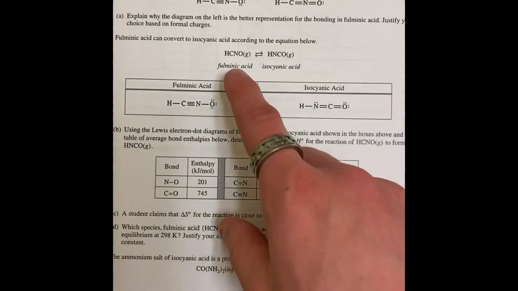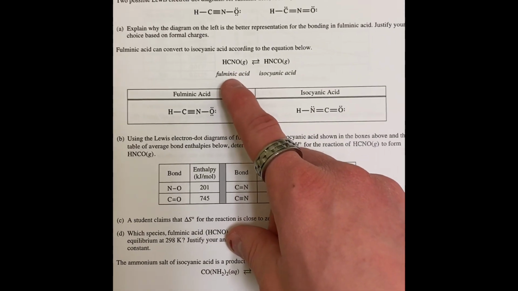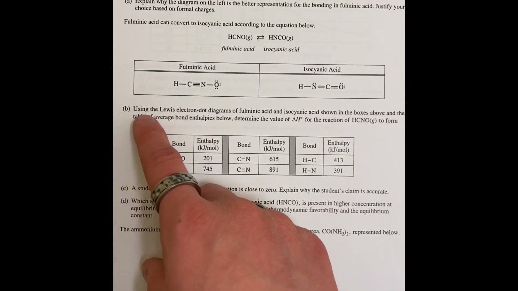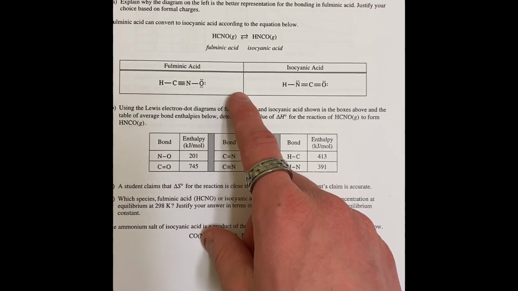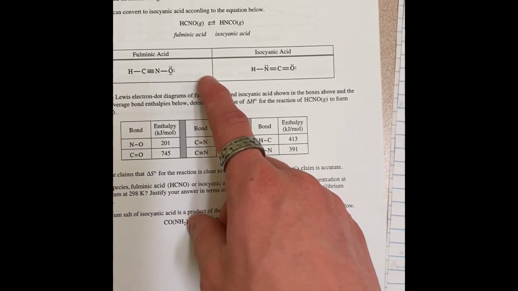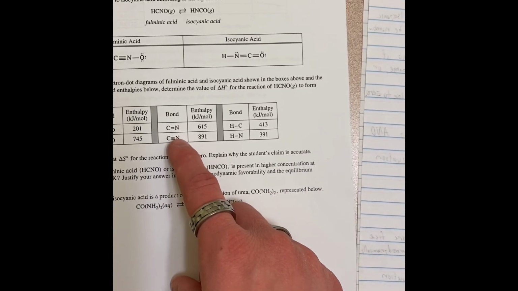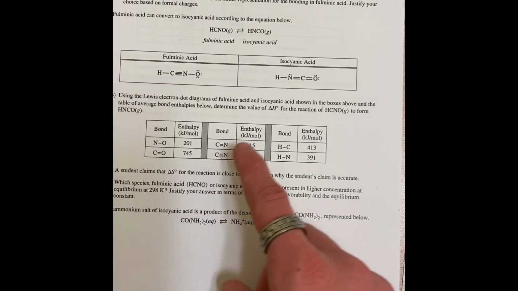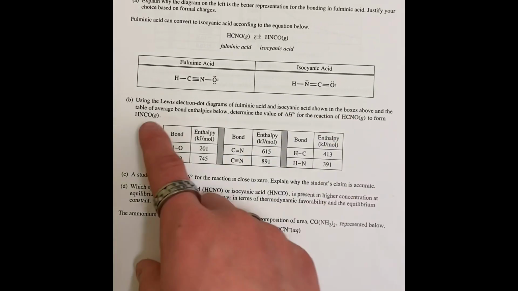Moving on, we are given an equilibrium expression between fulminic acid and isocyanic acid, and we are asked in part B to use the Lewis electron dot diagrams of the two acids and the table of average bond enthalpies to determine the value of delta H for the reaction of HCNO to HNCO. This problem then takes us back to topic 6.7, which is bond enthalpies.